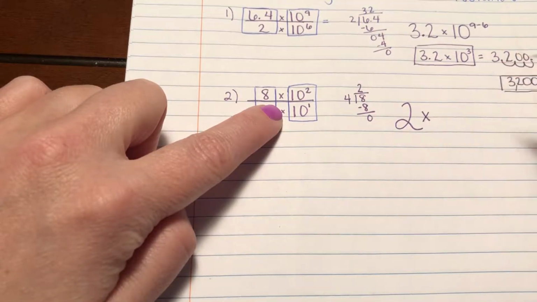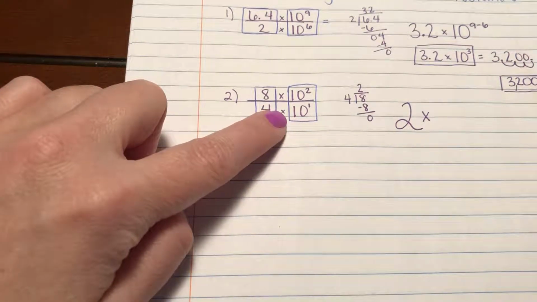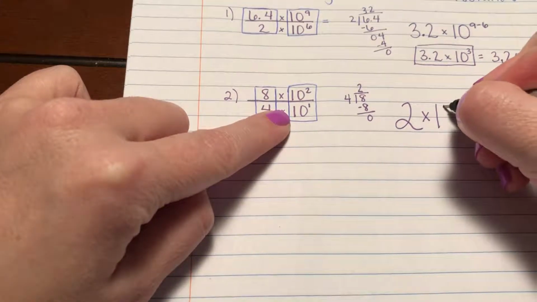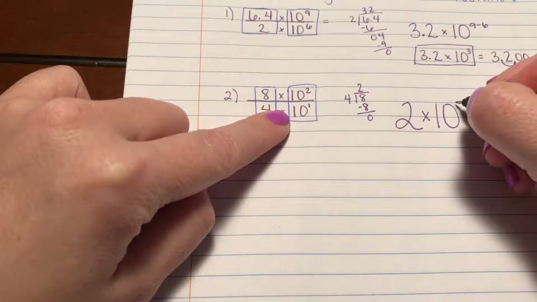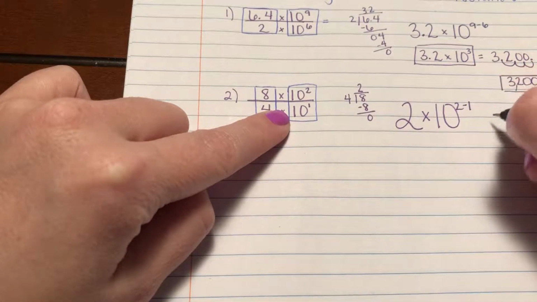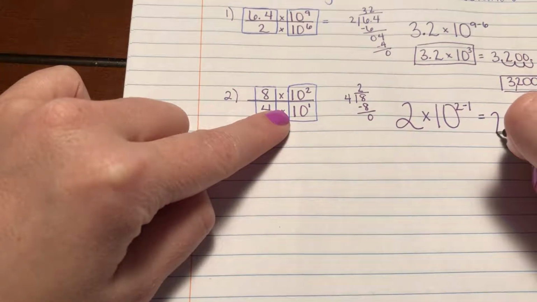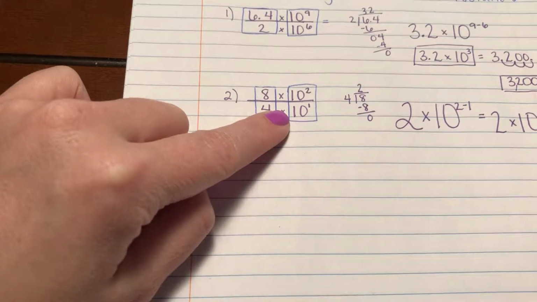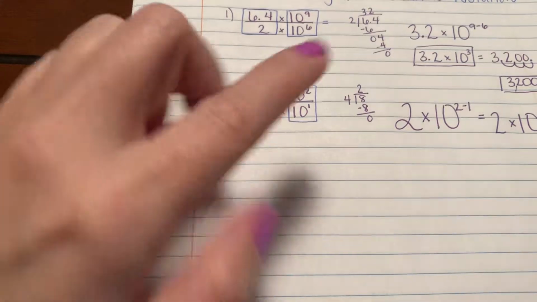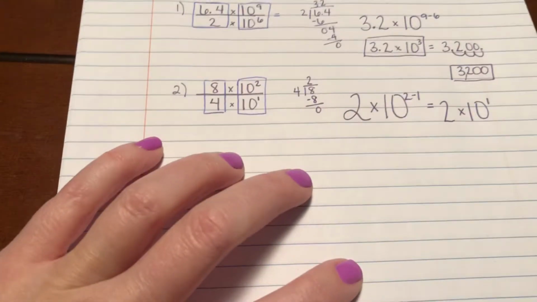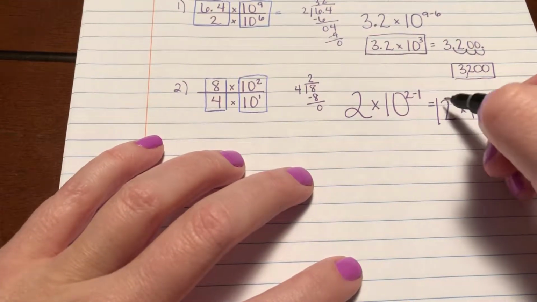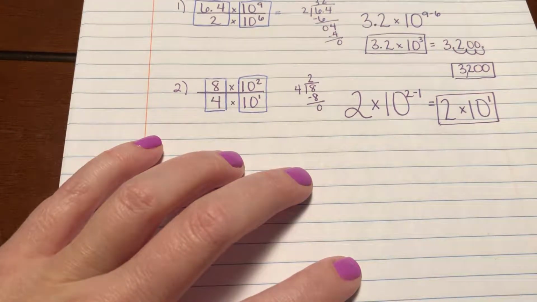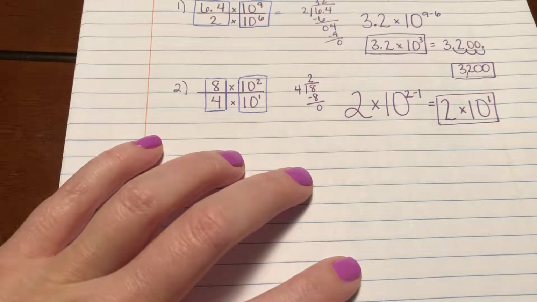I have my multiplication sign. And then I have division with the same base. So I'm going to keep it. And I'm going to subtract my exponents. Okay. So this would be correct for scientific notation. Double check that the first number is between 1 and 10. If not, you're going to have to get it there.